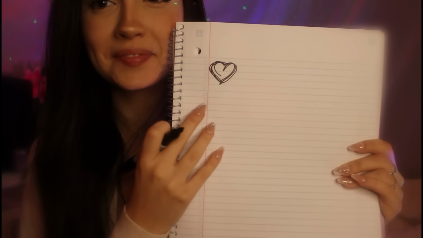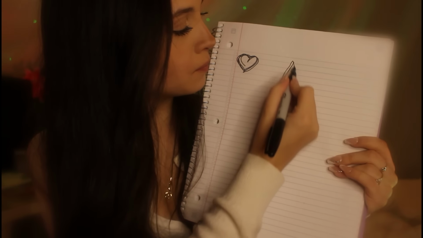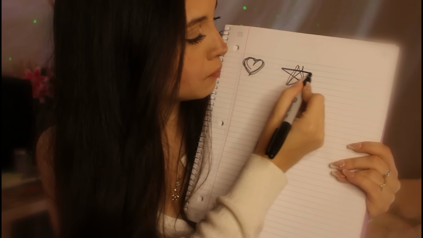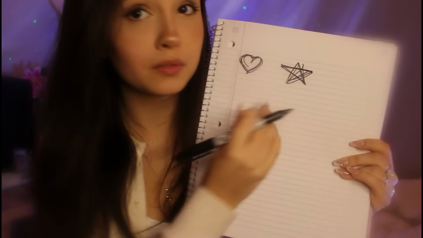Okay. Now, I'm going to draw different shapes, and you're going to tell me what shapes I drew. Okay, ready? Oh gosh, this first one was horrible. What shape is this? It's a heart. Good. What about this one? That's a star. Good.